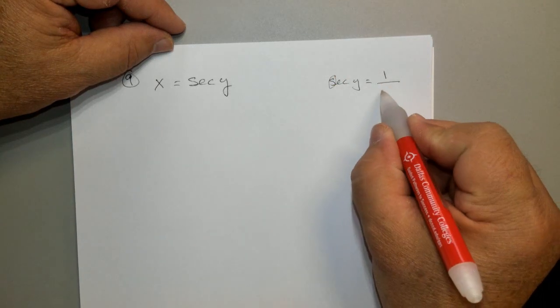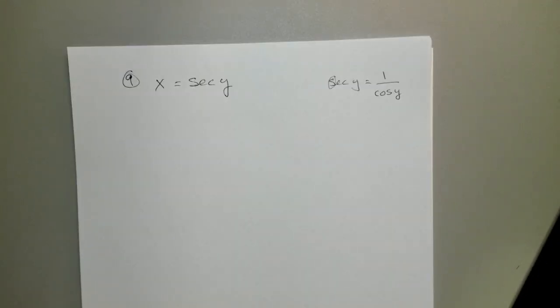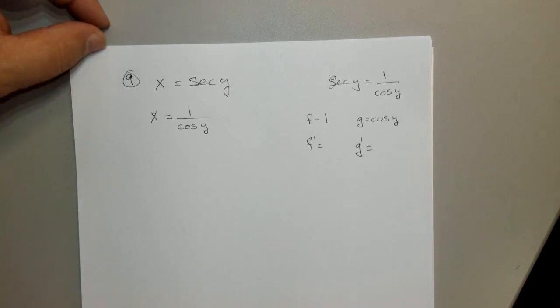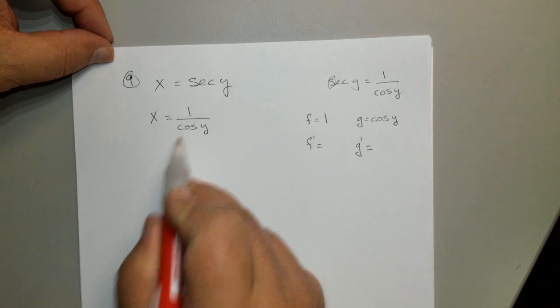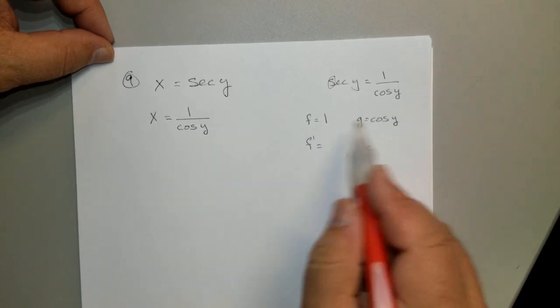What other word? Okay, let's go on. So, secant y is 1 over cosine y. So it's the quotient rule. We have to do the fishy thingy.